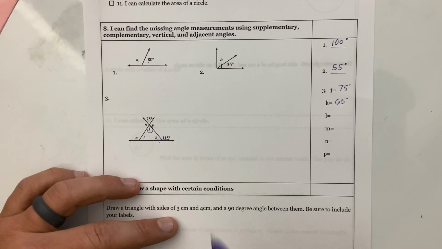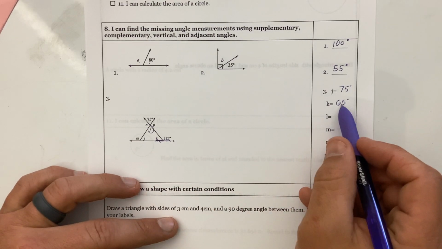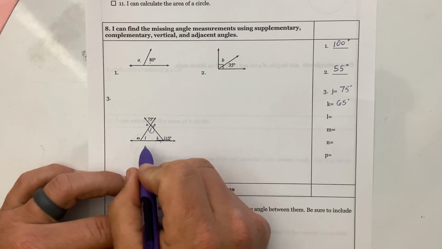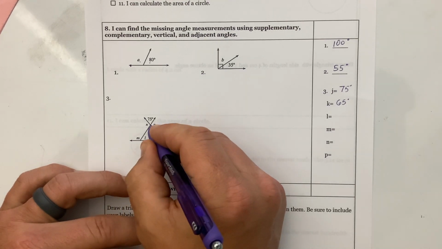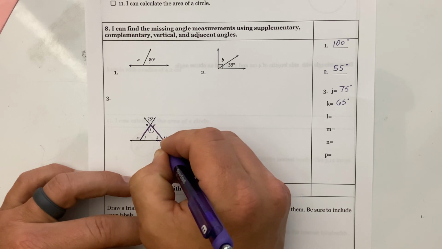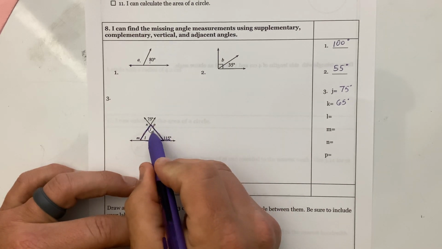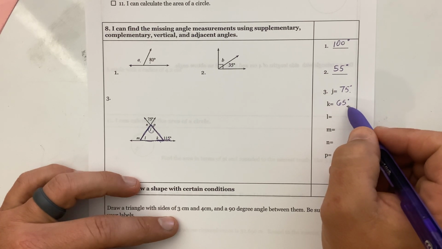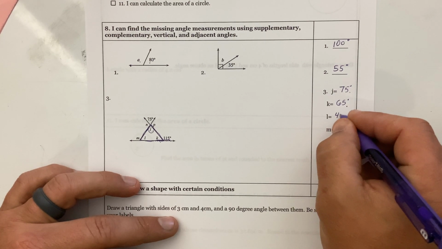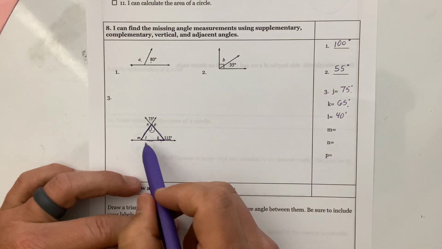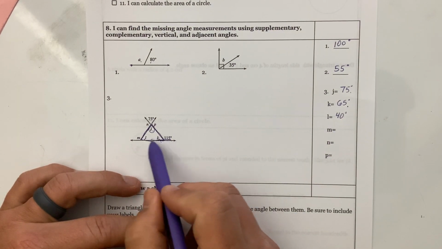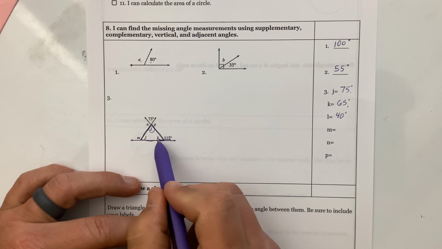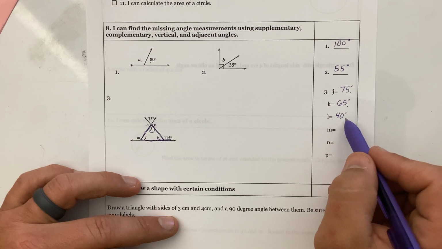Most common mistake on the test. People saw L, they went, oh, it's got to be 65. No, that is not true. How do we figure out what L is? We have to know that inside a triangle, there are 180 degrees. And we've already found J and K. They're right here. If I add these together, I get 140, which means L has to be 40. I'll say that again. L, J, and K have to add up to 180 degrees total. We know J is 75, we know K is 65, so L has to be 40.